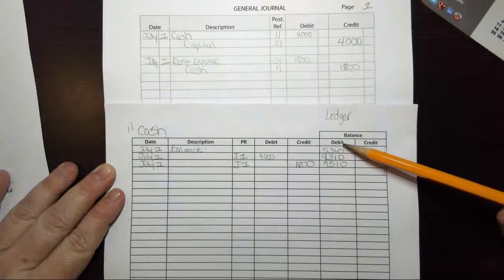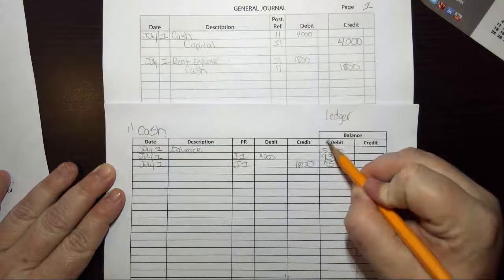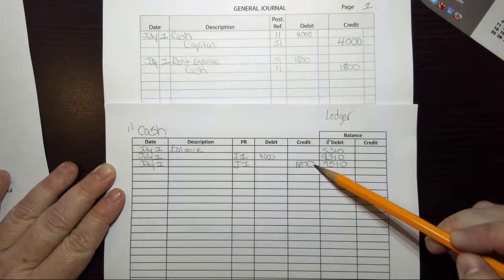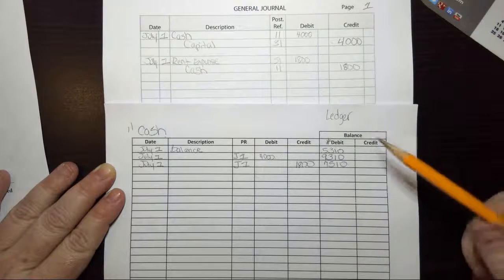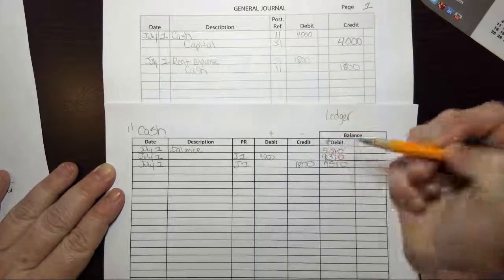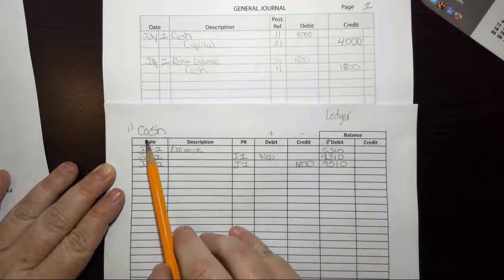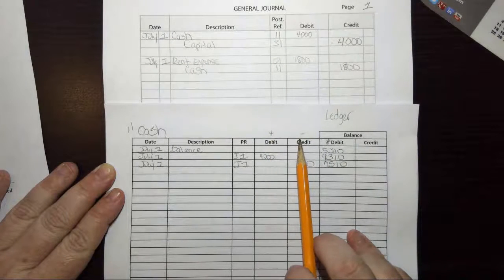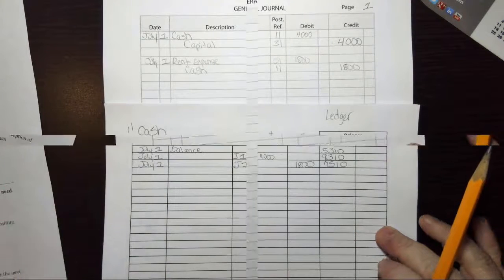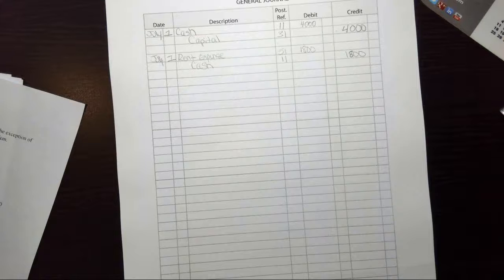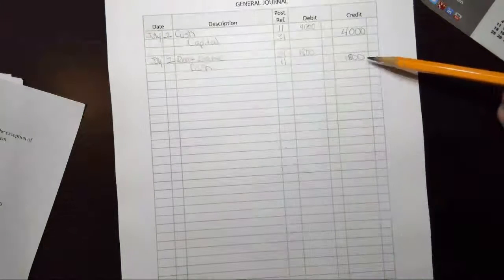Remember, cash is an asset, has a normal debit balance. If I debit this account, I add to it. If I credit this account, we take away. Sometimes it helps when you're learning if we just do this right here over the account. So we've got the cash account. It's a debit balance account, so if I debit, I'm going to add. If I credit, I'm going to subtract. Okay, so we just recorded the credit to the cash account for $1,800.